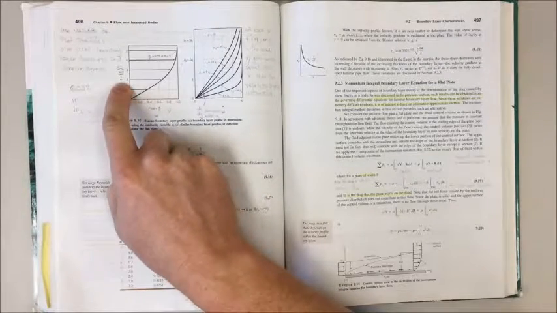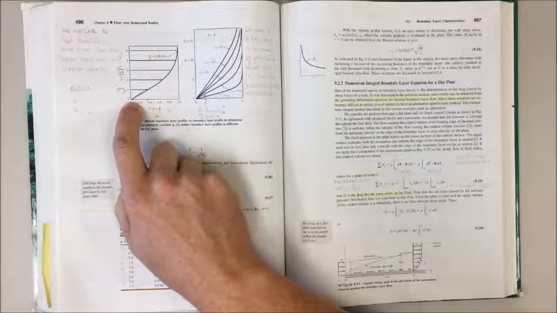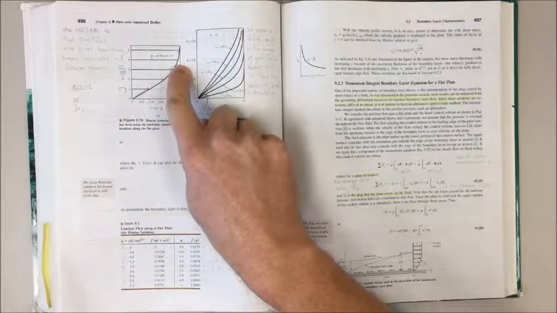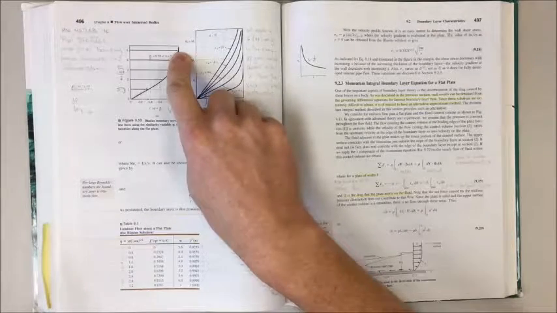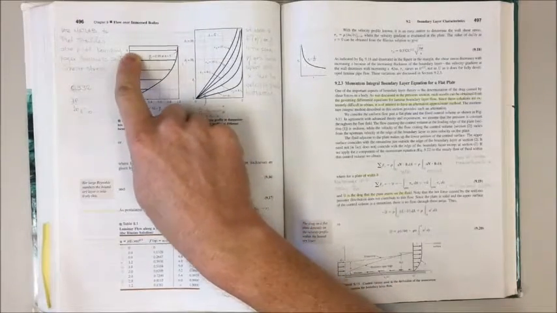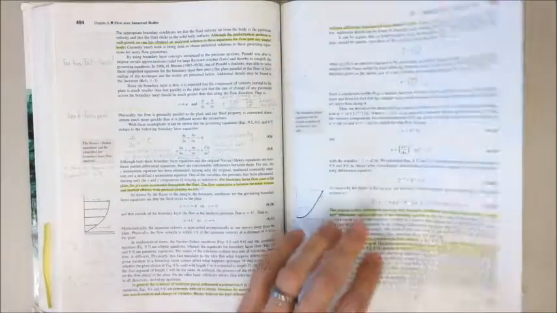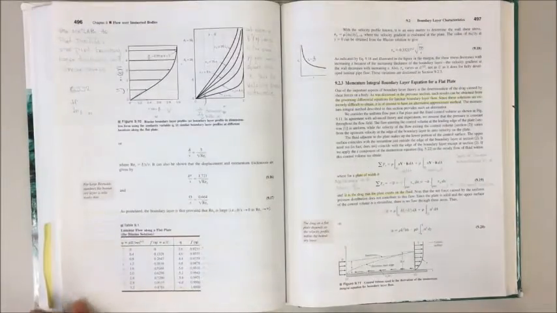And in this case, we have the similarity variable, but we can really think about this as the non-dimensional height above the flat plate. And you can see here that the velocity profile recovers to 99% of the free stream velocity at 5 non-dimensional heights, right? So that's where this 5 comes from in equation 9.15.